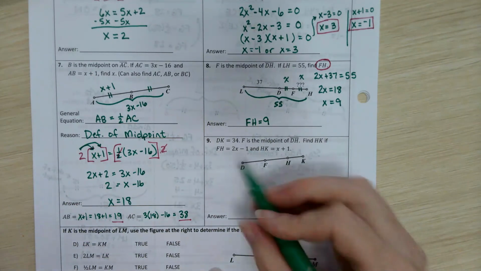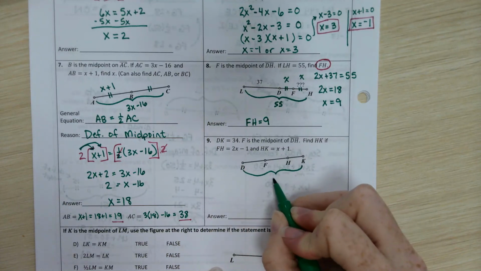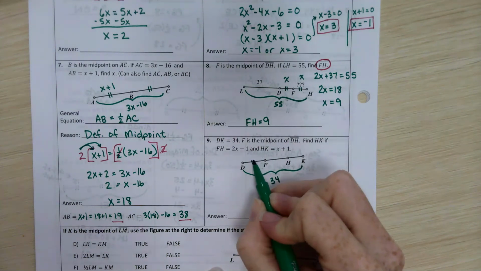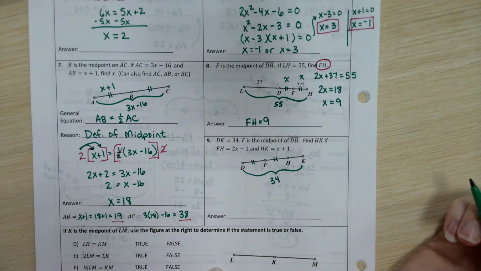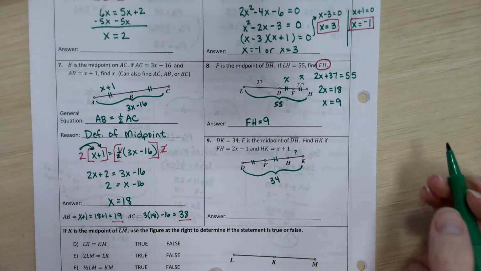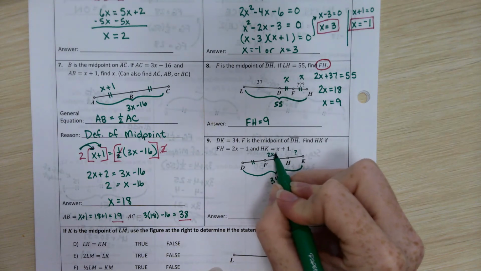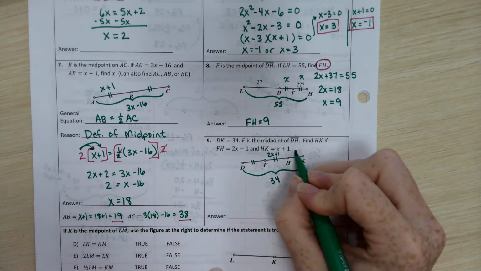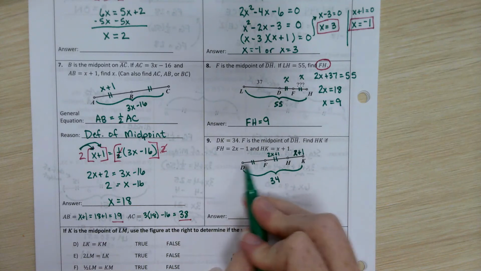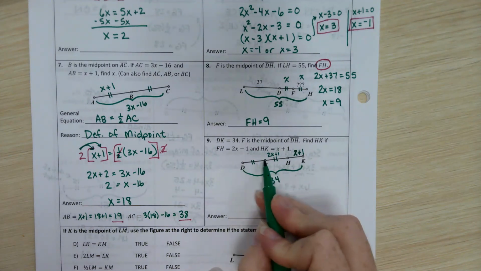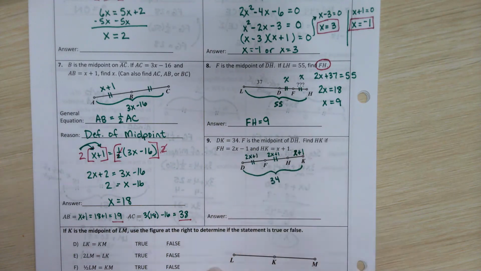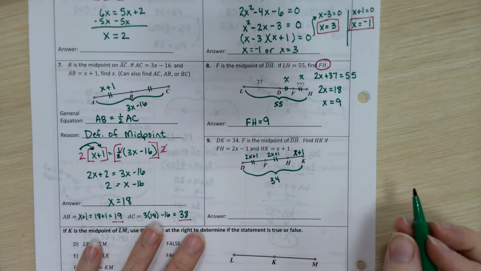Moving on to example 9, DK, that whole distance from D to K is 34. F is the midpoint of segment DH, so FD and FH are the same length. They want us to find HK, so this is the goal, if FH is 2x plus 1, and HK, they actually give us information about it this time, is x plus 1. So the question is this little missing piece here, because we can't use 34 unless we have all three portions labeled. But my little tick marks make it easy for me to know that I need to grab that 2x plus 1 to label in that missing part.